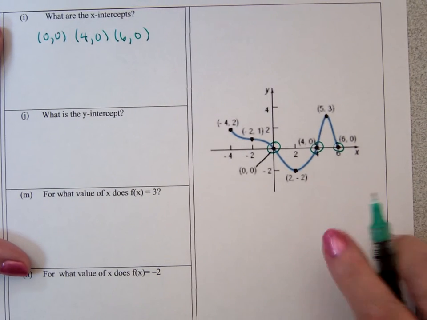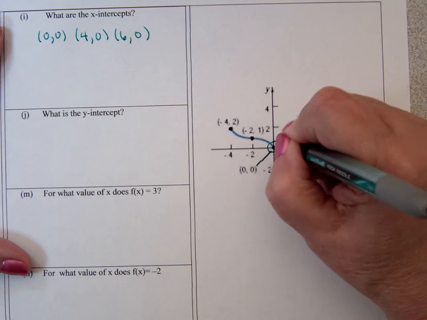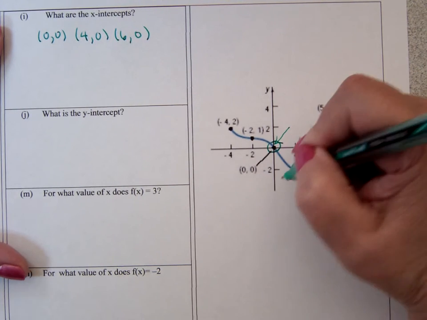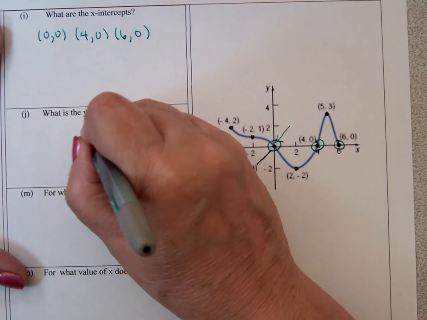What is the y-intercept? Well, the y-intercept is where the graph intersects the y-axis, only one place, 0, 0.